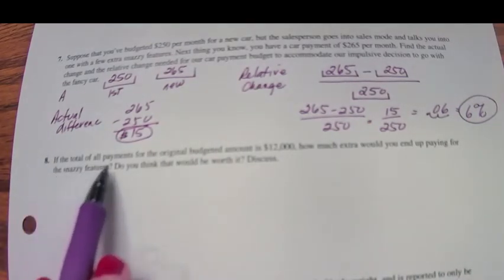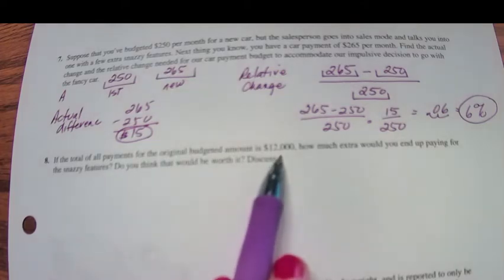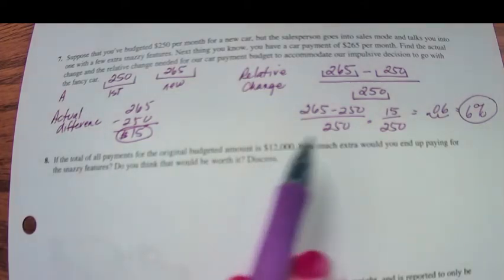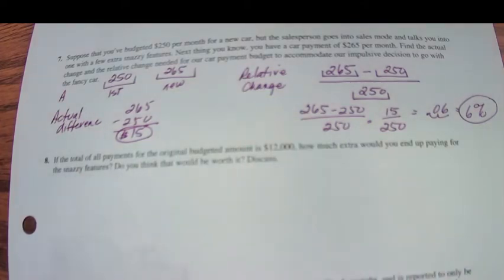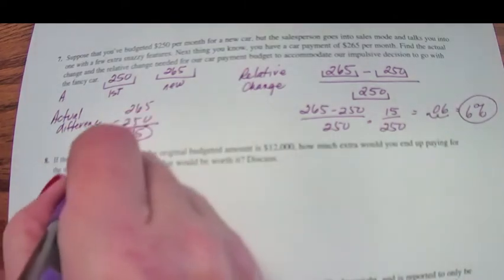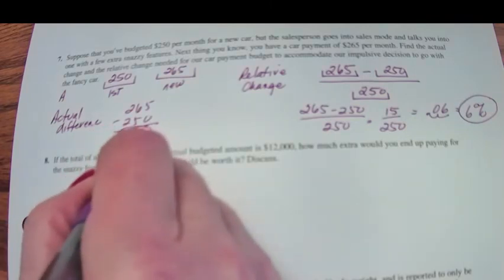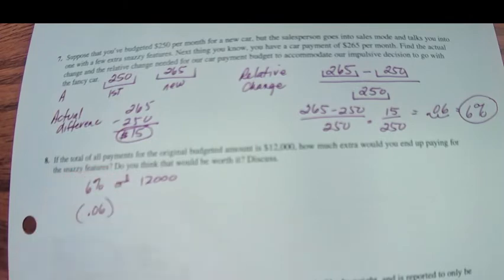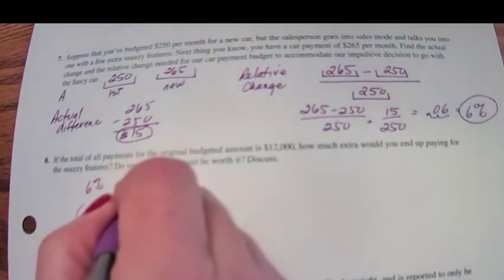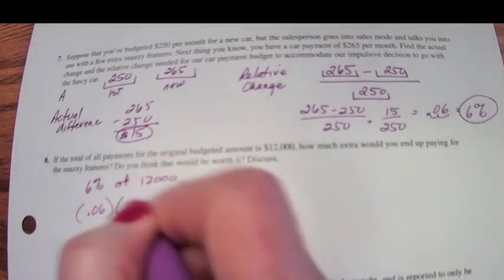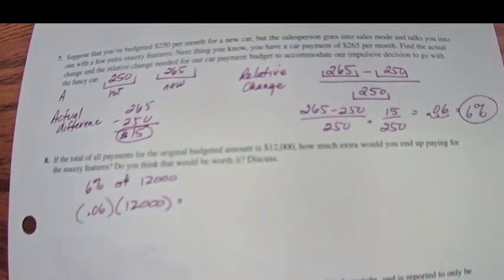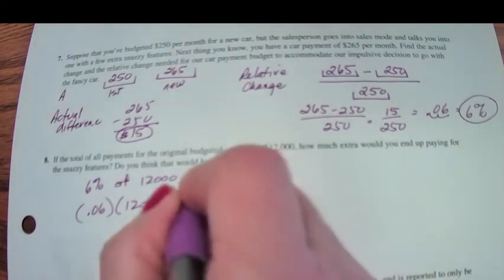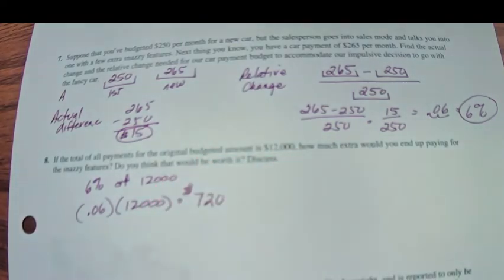So if the total of all the payments for the original amount was $12,000, how much extra are you going to end up paying for the extra features, and were they worth it? Well, it was an increase of 6%. 6% of 12,000 is, change your percent to a decimal. The word of means multiply. And 6% of 12,000 is an extra $720.